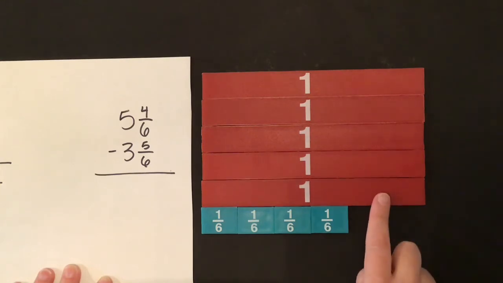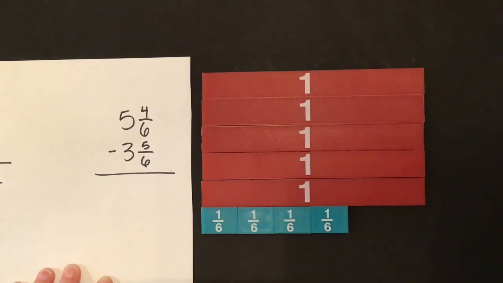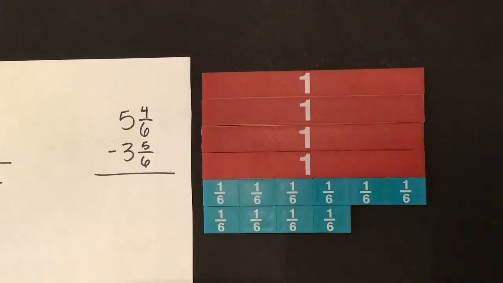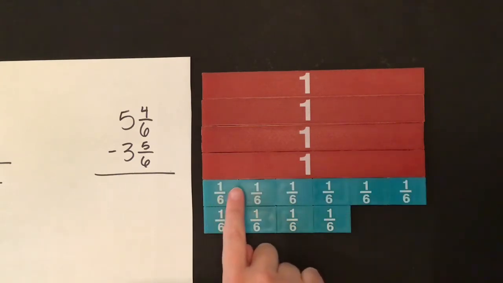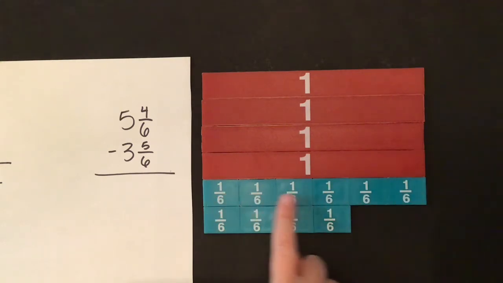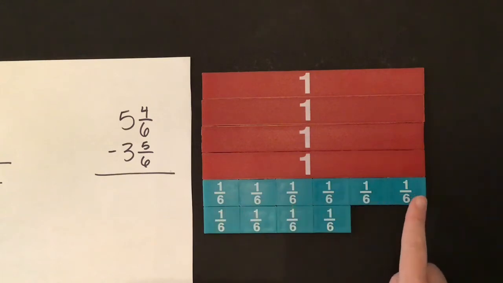If you're thinking we could swap out the whole with 6/6, that's a great idea. Remember that 1 whole is actually worth 6/6. I just traded the whole and I'm showing the 6 pieces now. So now I have plenty of pieces I can subtract from.